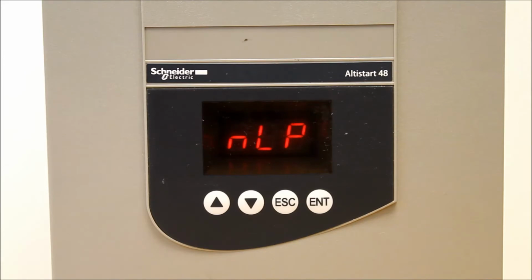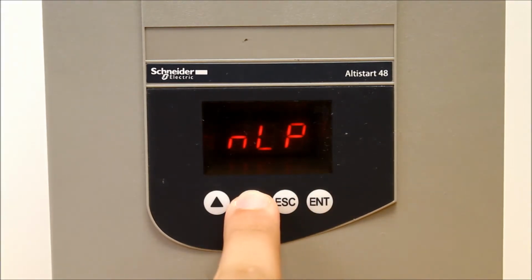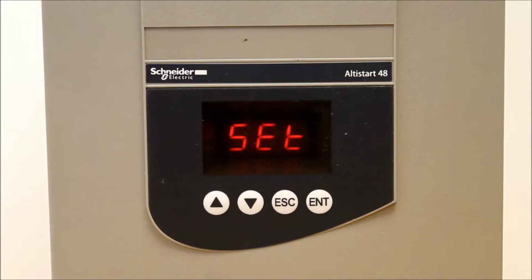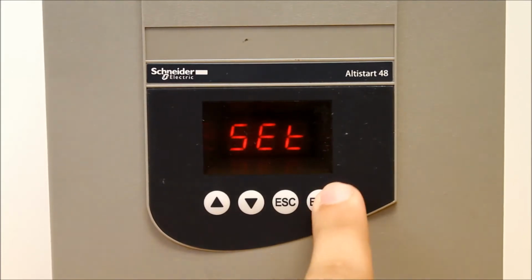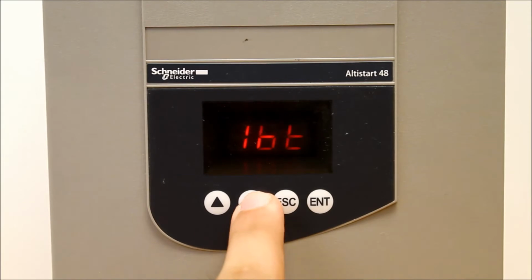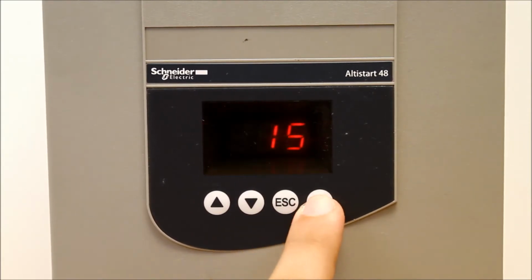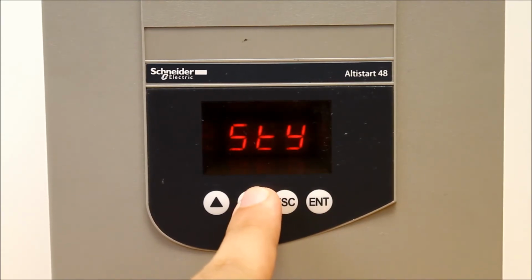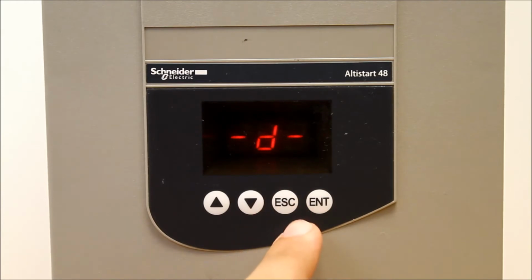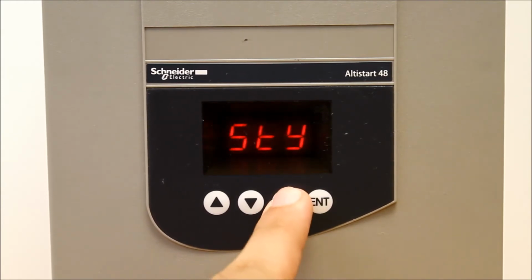But keep in mind that there's two types of parameters that we need to be aware of. One is your ramp up time, acceleration time, and the other is the max start time. So to get started, let's just go ahead and go to the parameters to show you those two parameters. So you want to escape or arrow down until you find the set menu, enter, and then scroll down. And again, as I mentioned, the first parameter is ACC, your ramp up time, and the second parameter is STY, which is your type of stop, if you need to look into that.